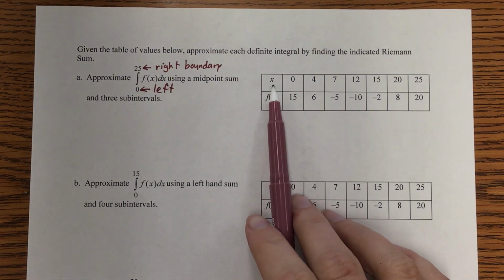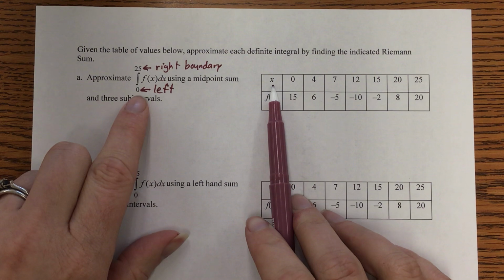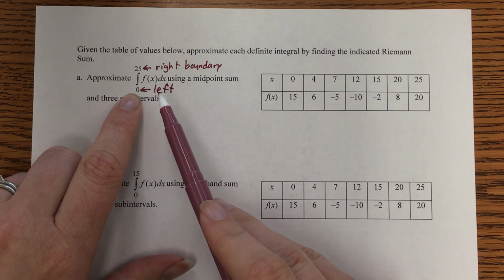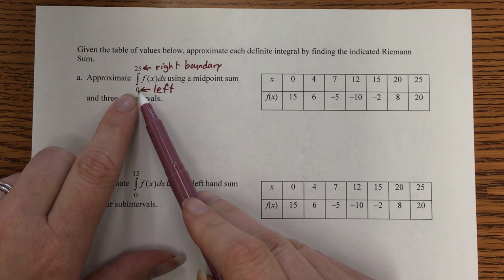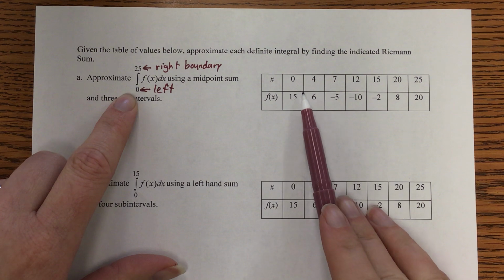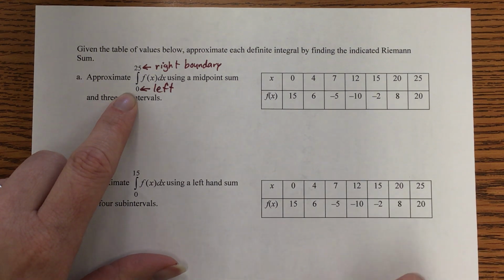And we're given some x values. So we are still looking for the area between f of x and the x-axis. We start at x equals 0 and end at x equals 25, and you can see the 0 and the 25 x values on here.